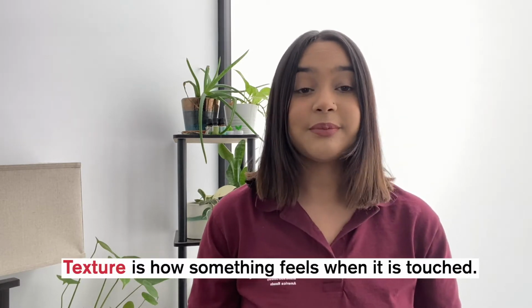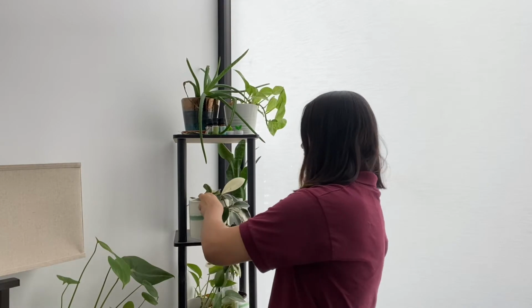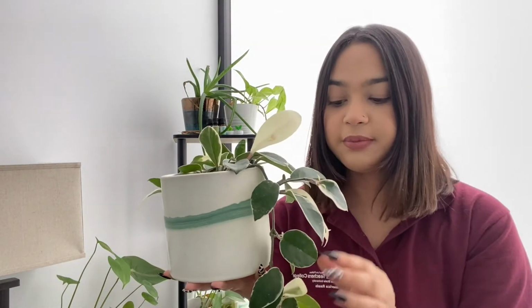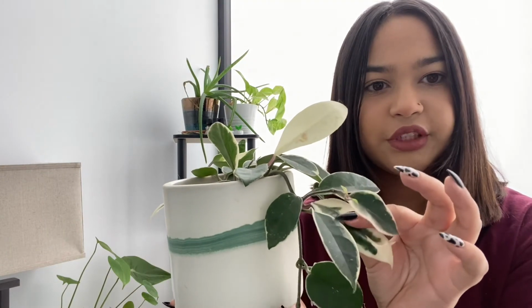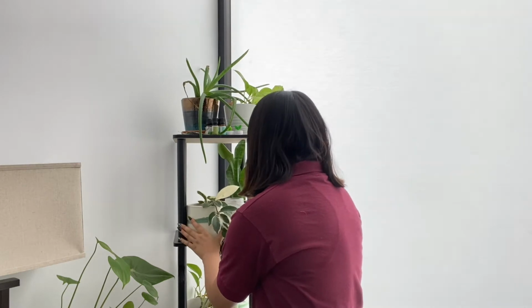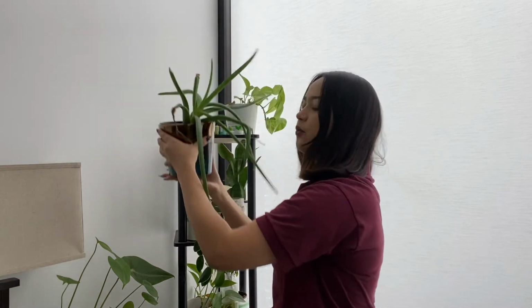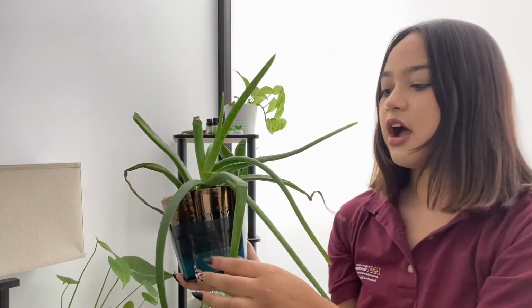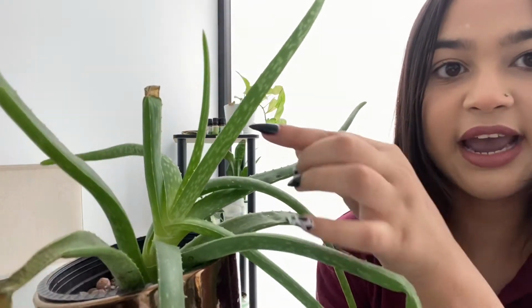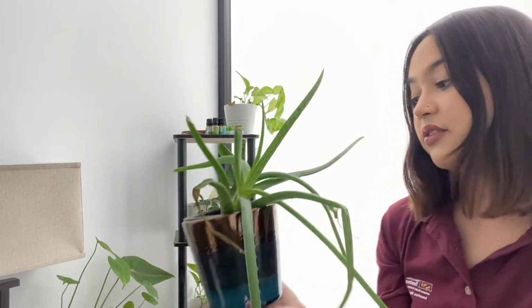Our fourth word is texture, and texture is how something feels when it is touched. Some examples of this that I can show you would be two of my plants right here. So let me go ahead and grab one of them. This is my Hoya plant, and as you can see, the texture is super smooth and waxy, kind of like a succulent. But then, if I pick up my aloe vera here, and we'll ignore the little parts where I've cut off, you can see how it has very tiny spikes. So this one would be spiky, and you probably don't want to touch it as often.